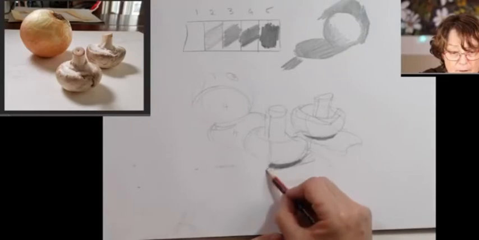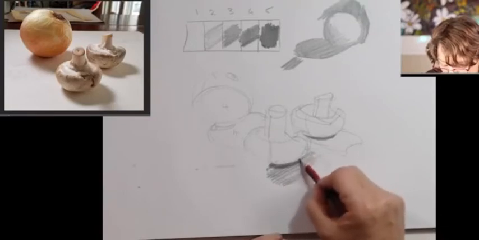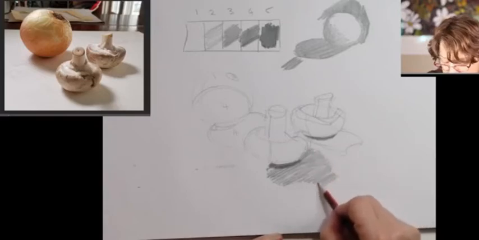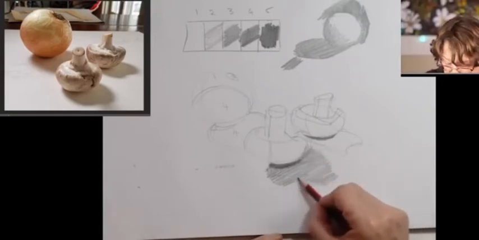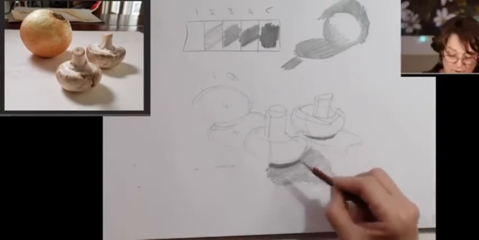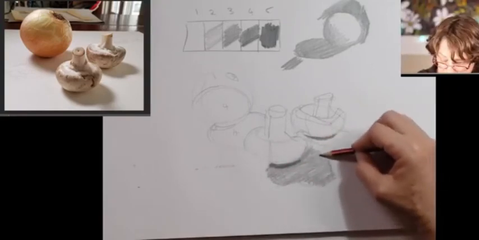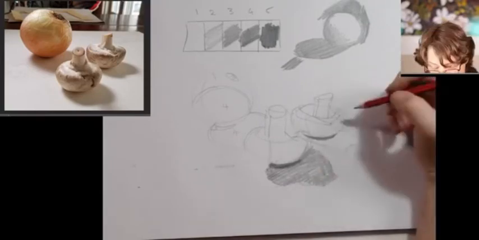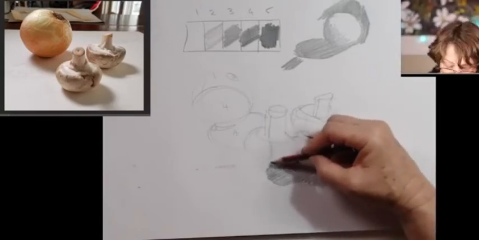Okay, so I can quickly, now you'll be doing this with much more care. So I might just work on this and not do it to the same level on each of them, because otherwise we'll be here all afternoon. So I've put that tone down of that cast shadow, and the tone should not be lighter than the outline, okay? That's another reason for not putting those strong lines on.